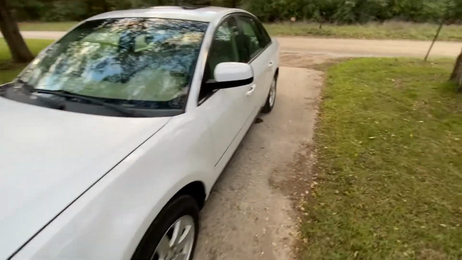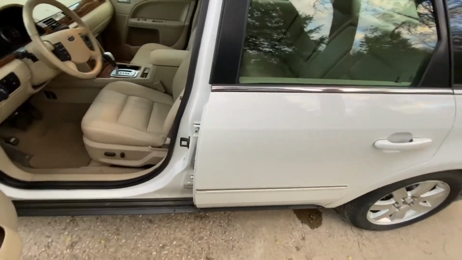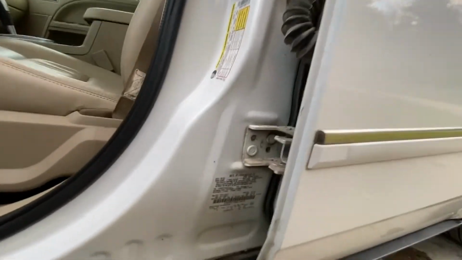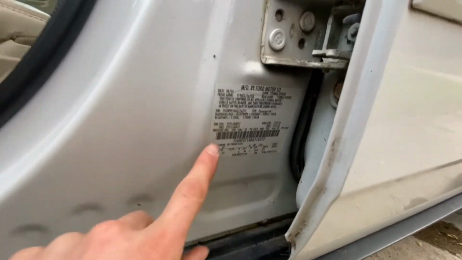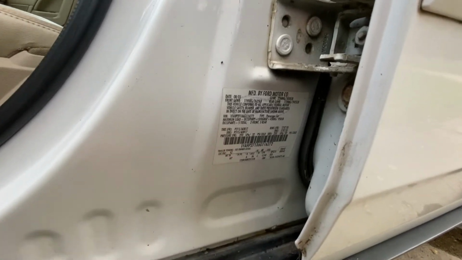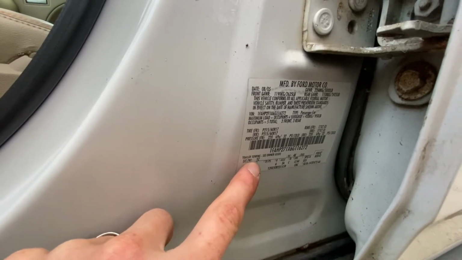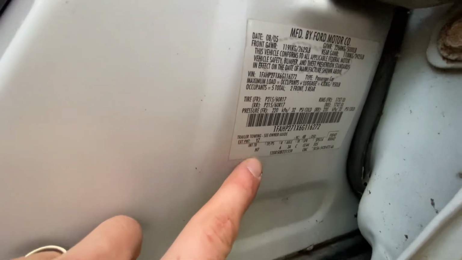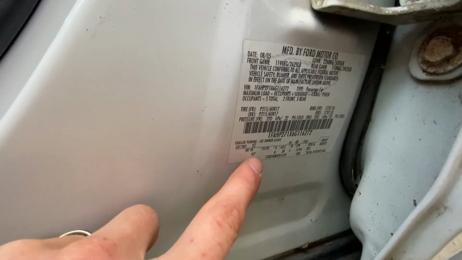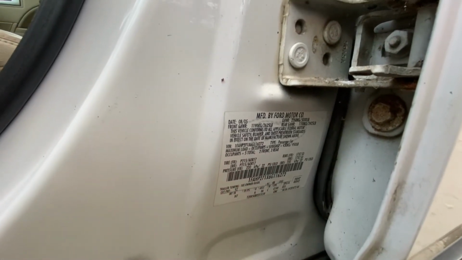So we're going to come over here to the driver's side. Open our door here. And then right down here, you see this tag here that's got a bunch of information. So our paint code is right here. It says EXTPNT, exterior paint, and then YZ. See right there. This also has your interior trim code and lots of other information here that you can find useful.